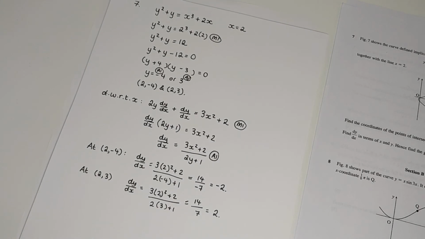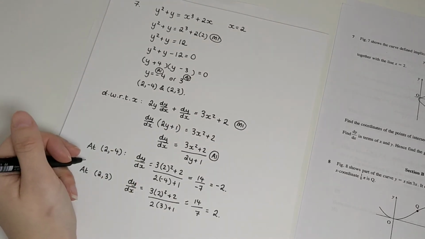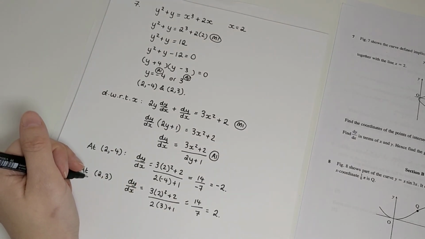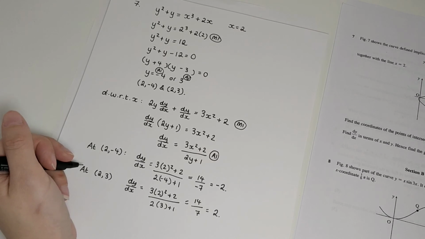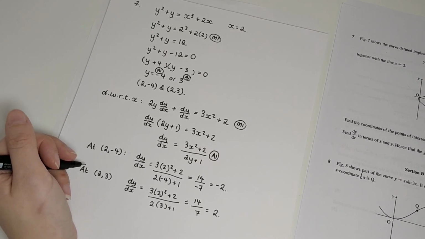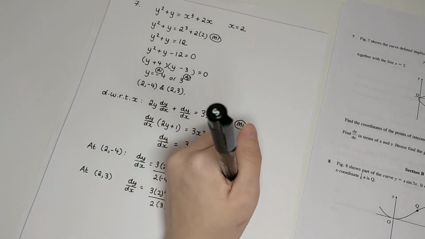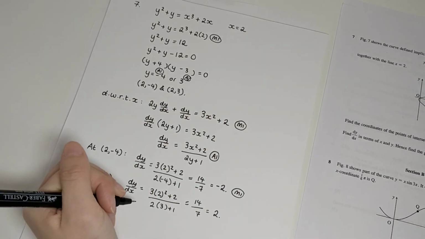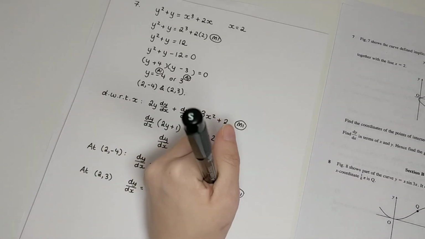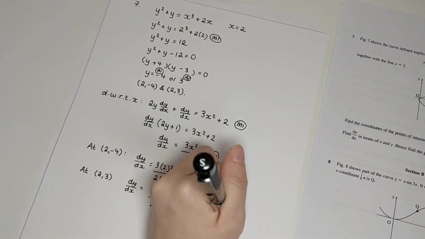Then we get M1 for substituting 2 and 3. It must require both x and one of their y to be substituted. Okay, M1 for a substitution. And then we get A1 for that answer, A1 for that answer.